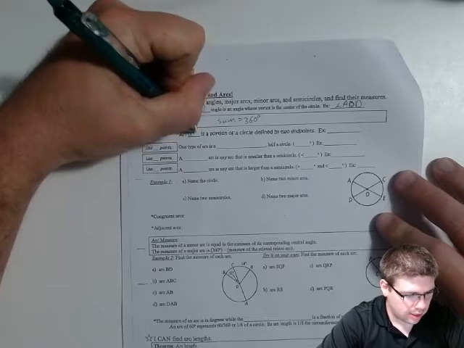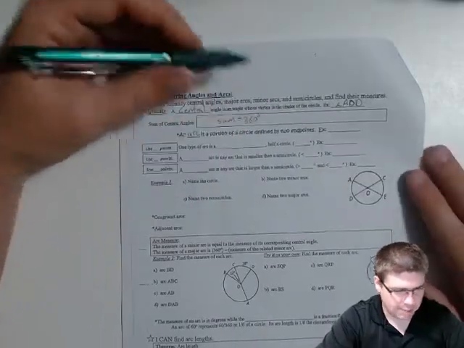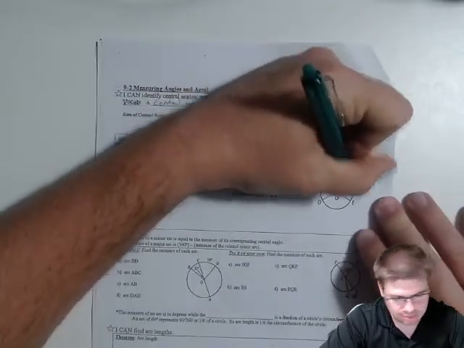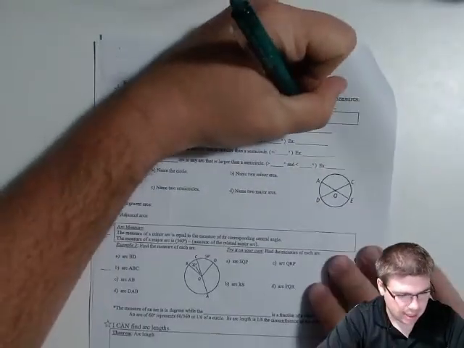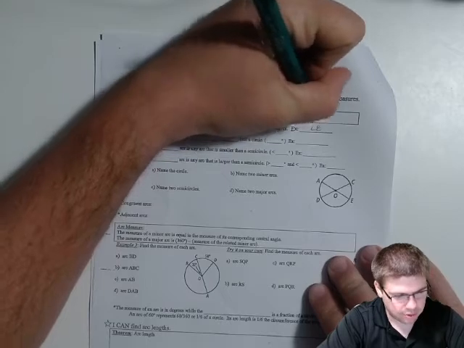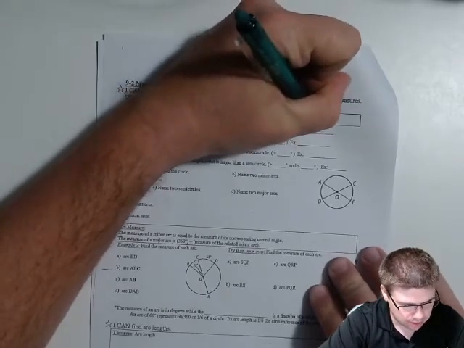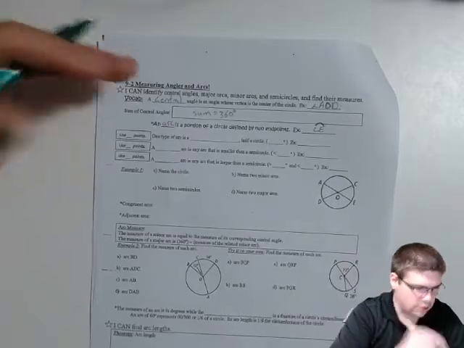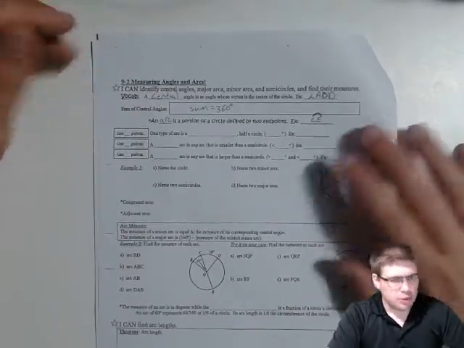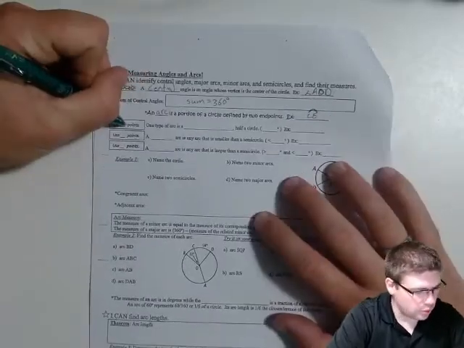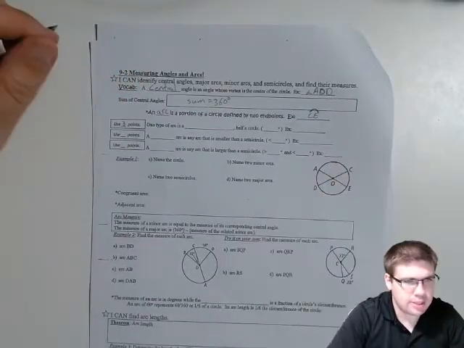An arc is a portion of a circle defined by two endpoints. So for instance, we could use arc CE over here. Instead of a segment or a line with arrows, we use a little arc symbol, kind of looks like a little rainbow, to represent the arc. That's one way we could reference an arc. We should use 3 points.